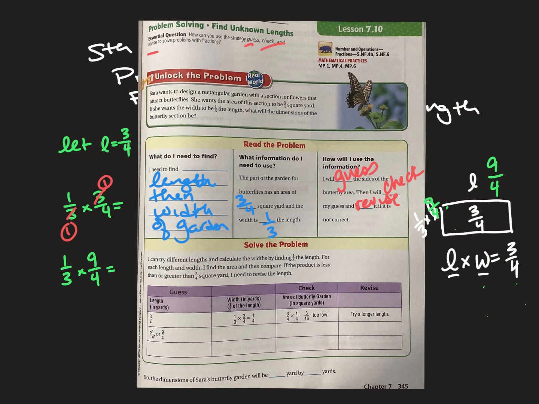And if I can cross reduce, that'd be nice. And I can. 3 goes into 3 once, and 3 goes into 9 3 times. 1 times 3 is 3. And 1 times 4 is 4. So this ends up being 3/4 right here. So I now have the length of 9/4 and the width of 3/4.